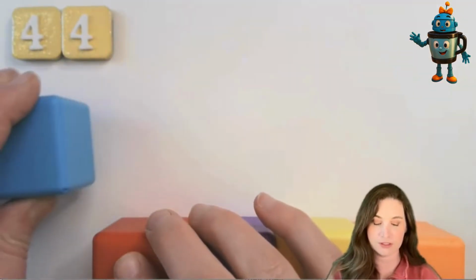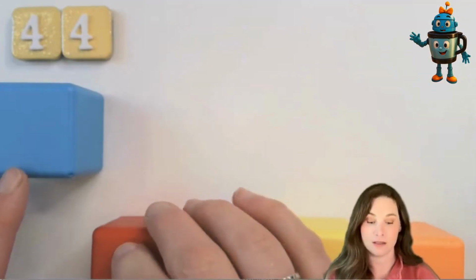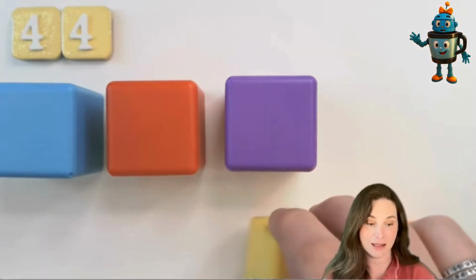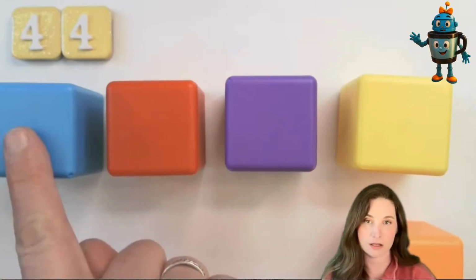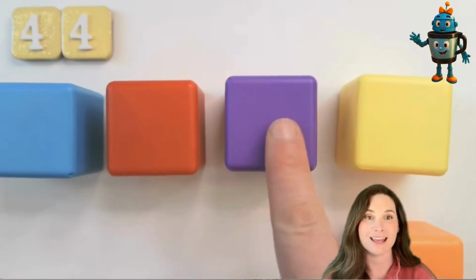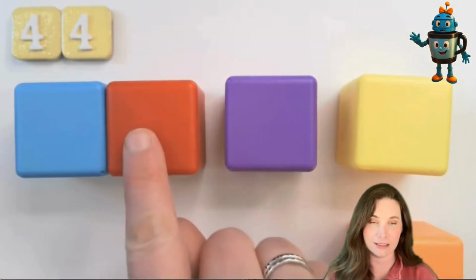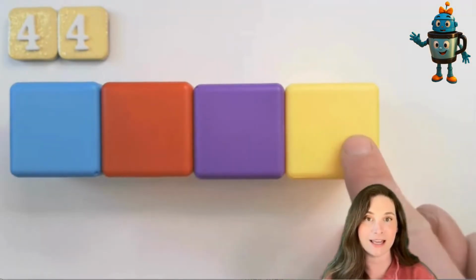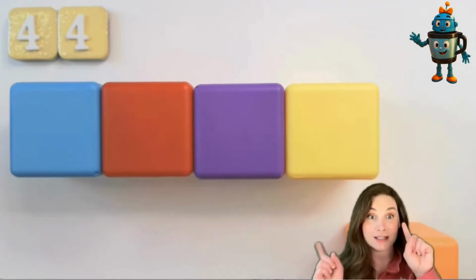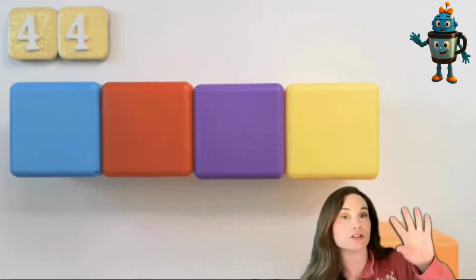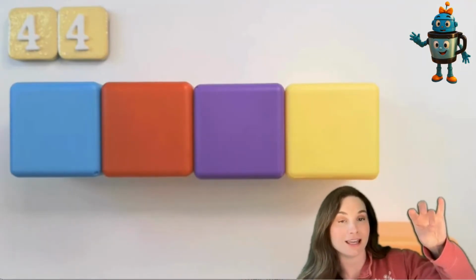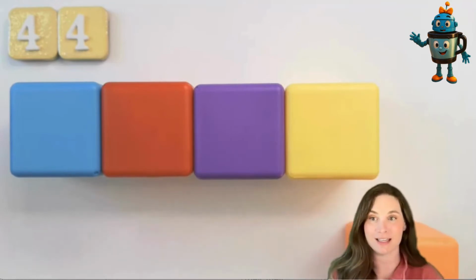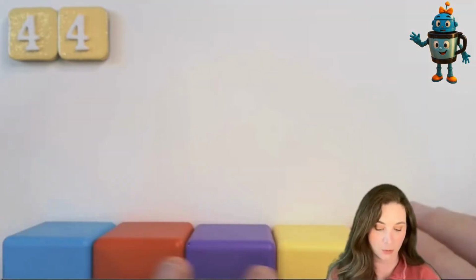Here we go. First sound, k, l, i, k. Cl, i, k, click. The word is click. Tap it out on your fingers. K, l, i, k, click. The word is click. And for our last one, here we go.